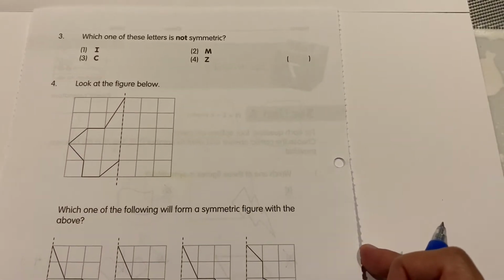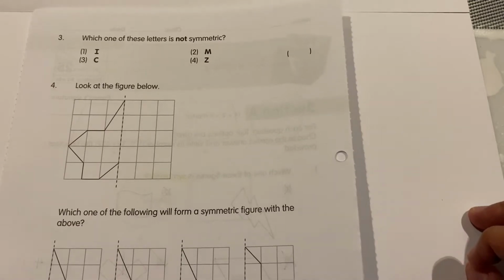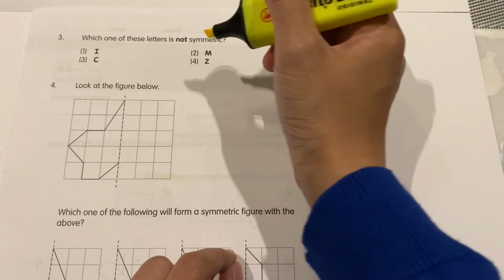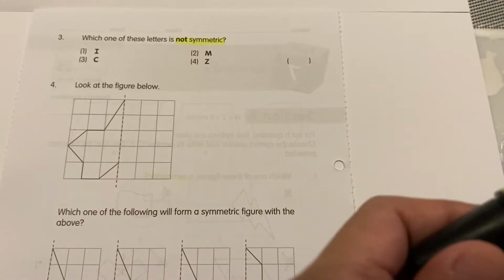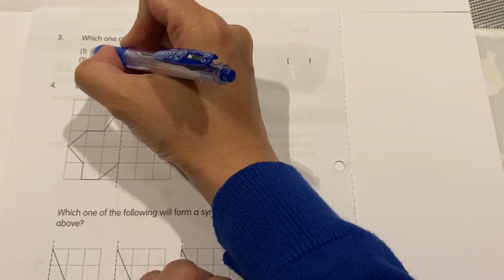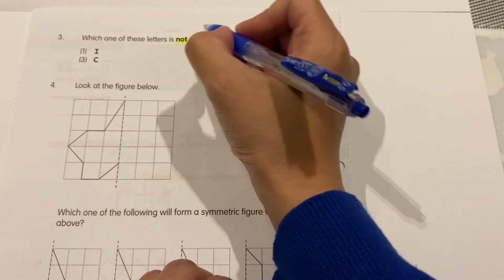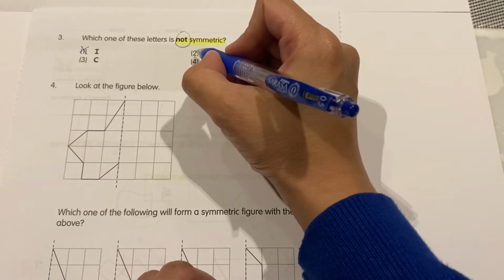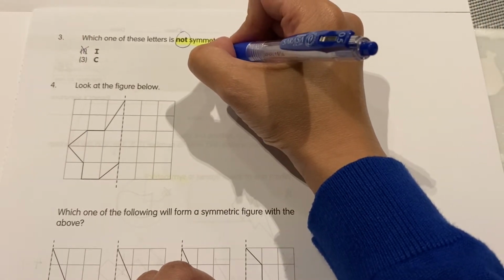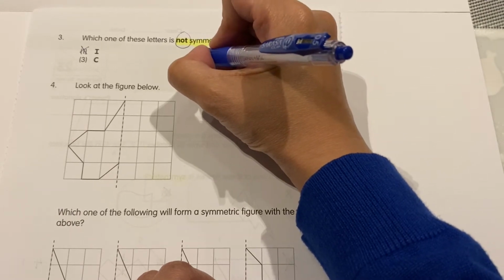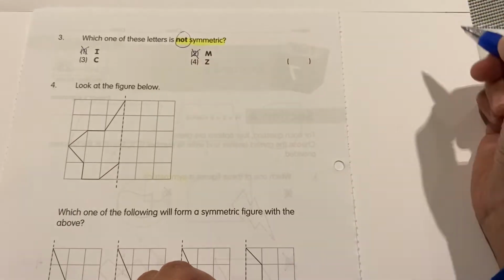Question 3. Which one of these letters is not symmetric? Okay, the word is not symmetric. So let's take a look. I is symmetrical. You can cut it vertically or horizontally. So this is not the answer because we are looking for not symmetric. So number 1 is out. Number 2, when you cut it vertically down, it is symmetric. So number 2 is also not the answer.